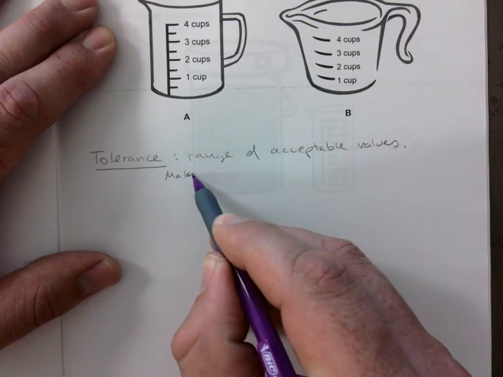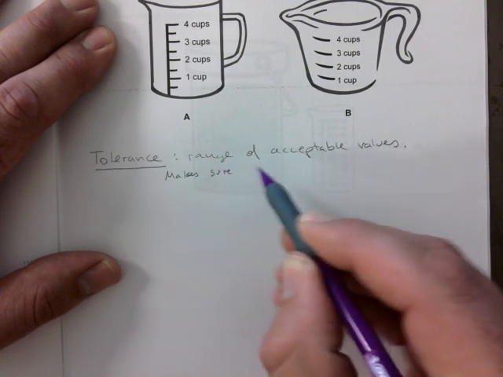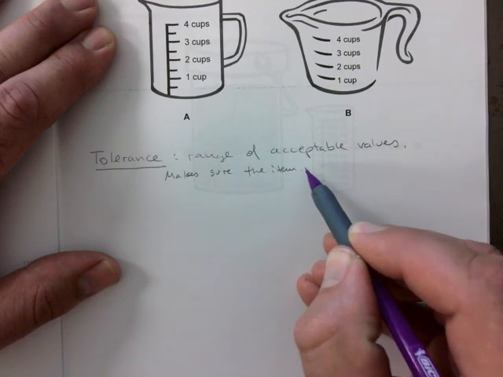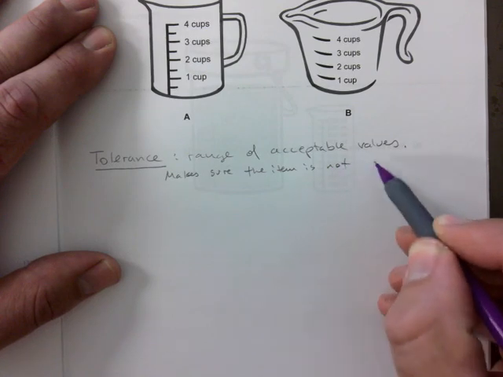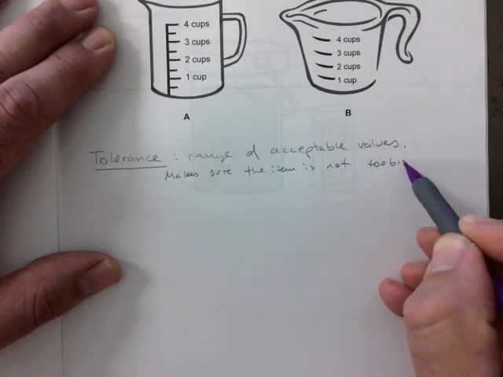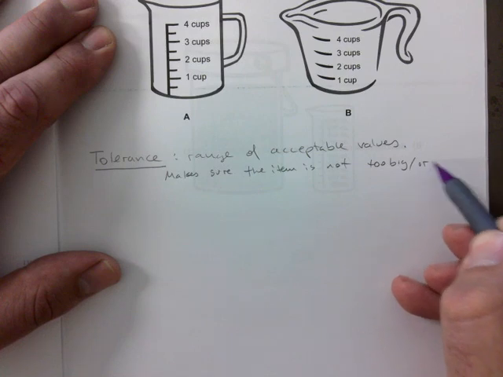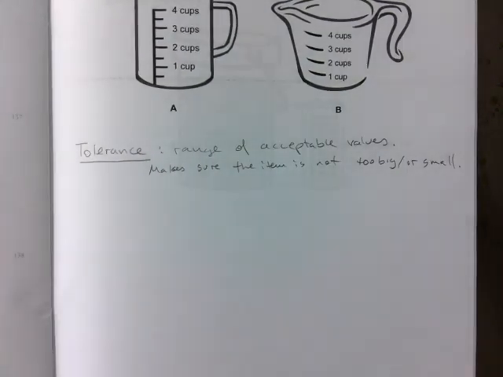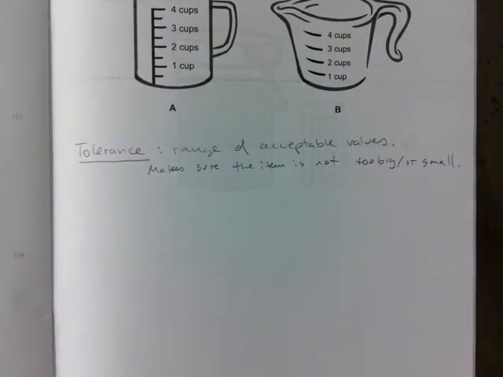It makes sure the item is not too big or small. Basically, it gives a bit of a parameter there.